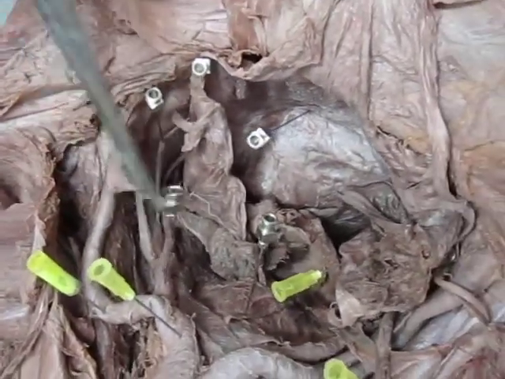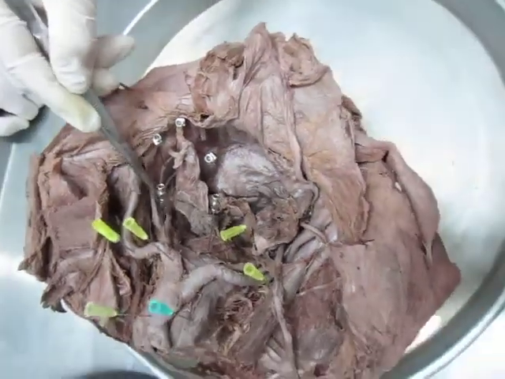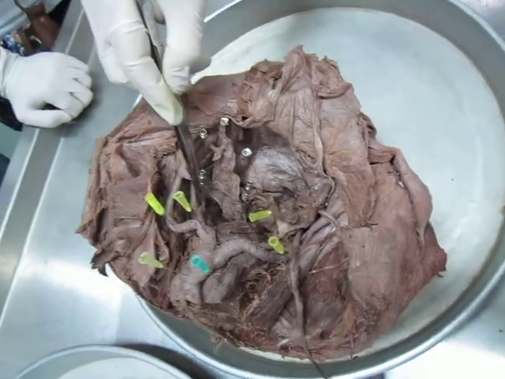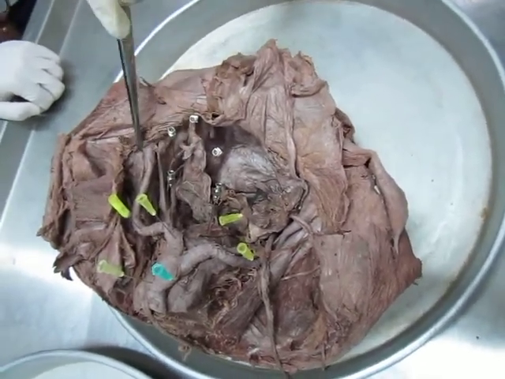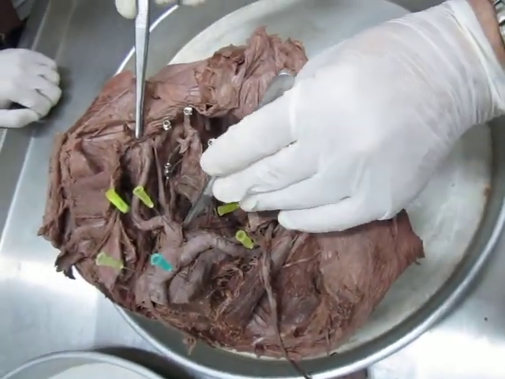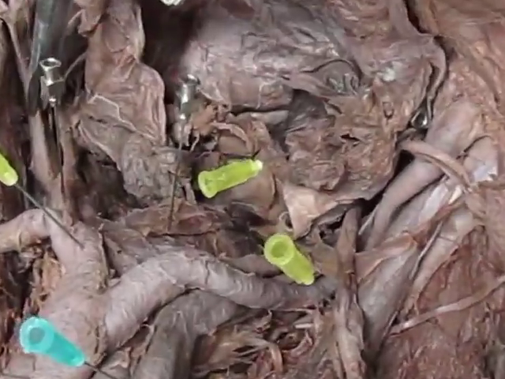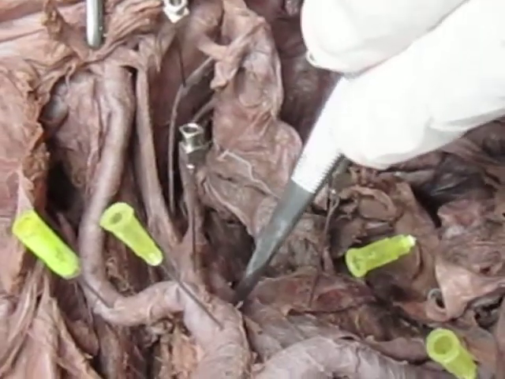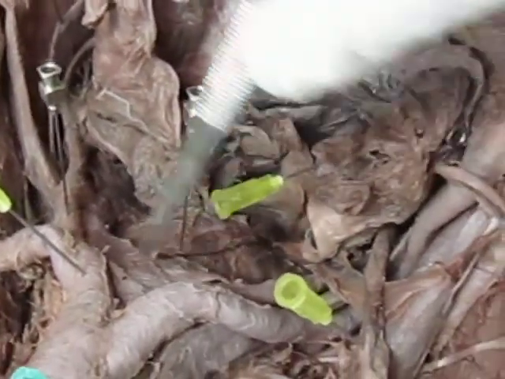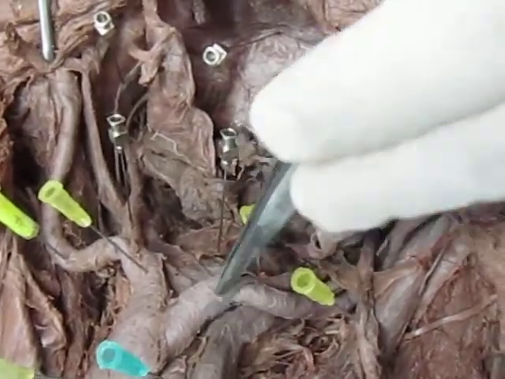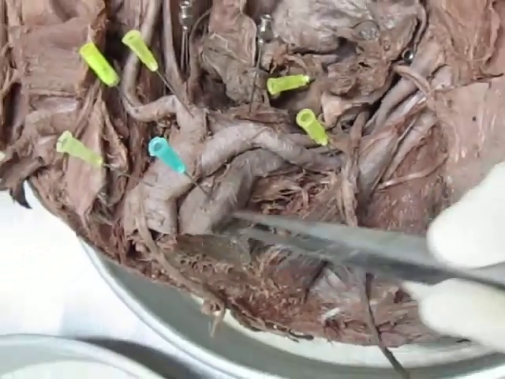You can follow the subdivisions of internal iliac on the anterior trunk and posterior, and you can also follow the veins, accompanying veins. So, the common iliac left and right vein, they form the inferior vena cava.